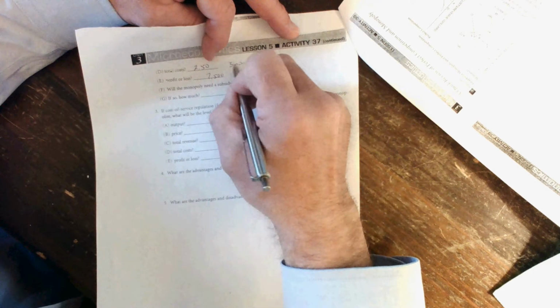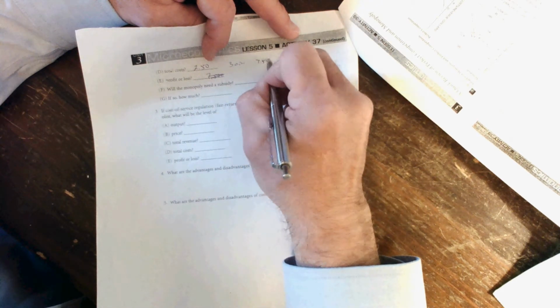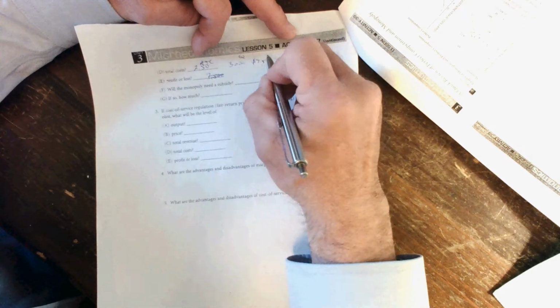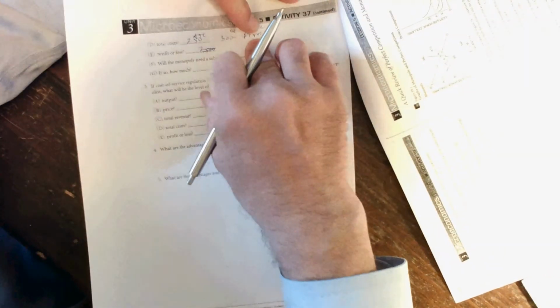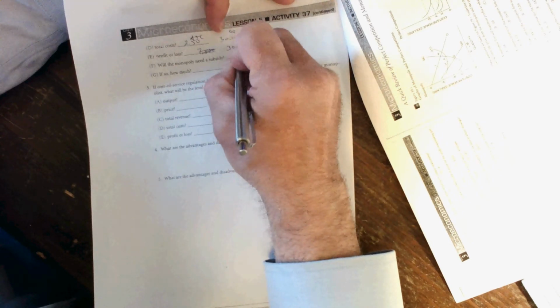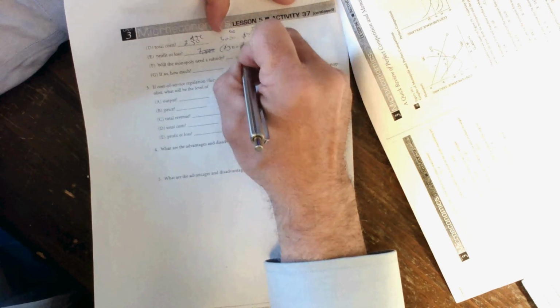Sorry, its total cost would be $7,500. Quantity times average total cost, this is its total cost. Its total revenue was 4,500. Its total cost is 7,500. This firm would lose $3,000.